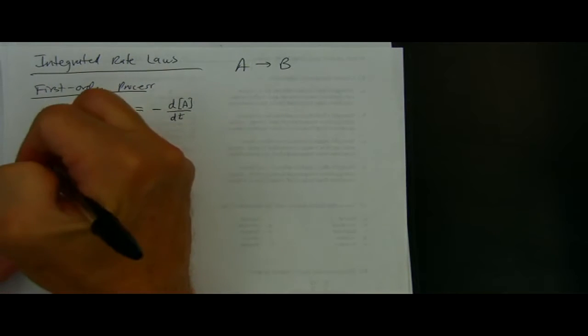Okay, so when you have these separated, you've got the A's on one side and the t on the other, you integrate.